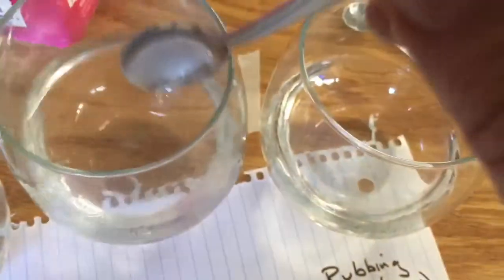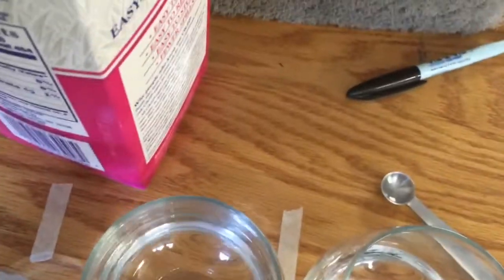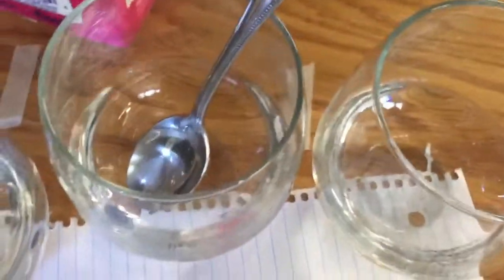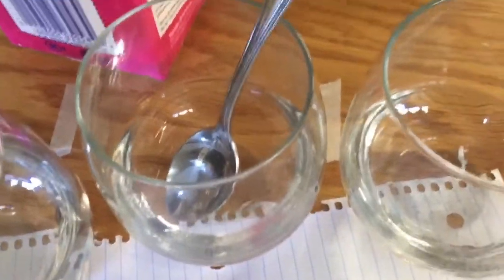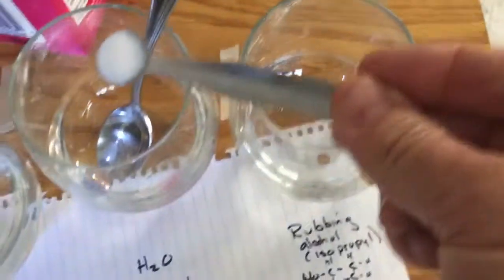So what's happening is that actually the sugar molecules are kind of being broken apart, and they're going to end up fitting between the water molecules, believe it or not. And let's see, that looks like it's pretty much dissolved. So we haven't reached what we would call the saturation point yet. So I'm just going to put another quarter of a teaspoon here.